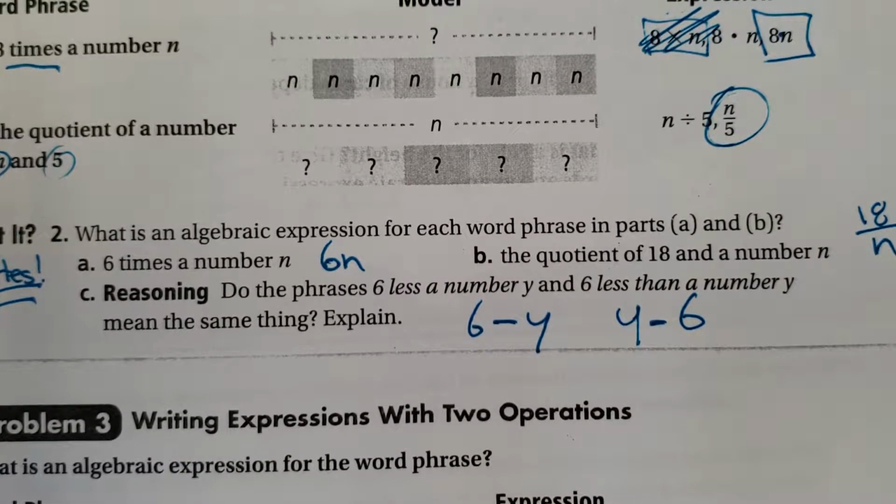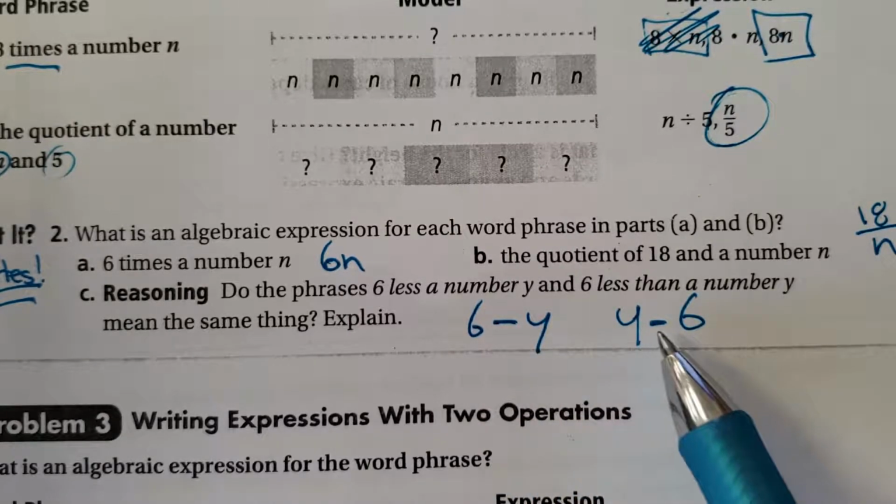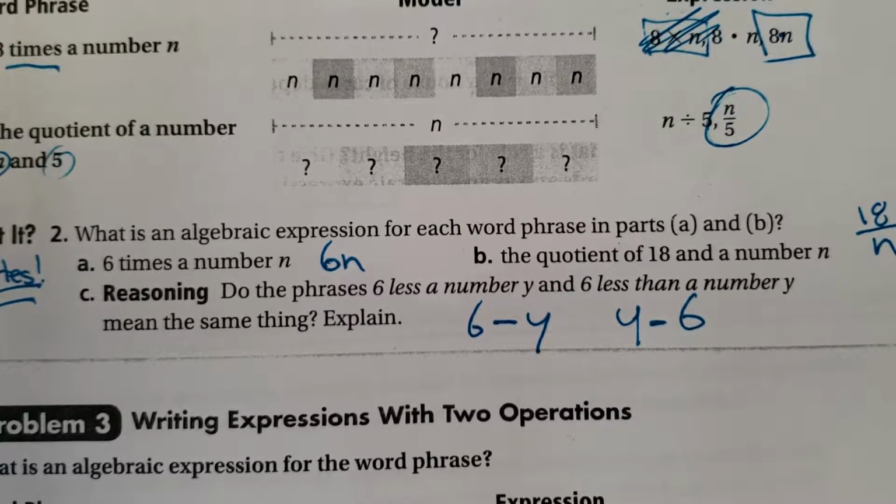This is exactly why it's a lot easier just to say minus. Stop throwing the word less around when you're talking about subtraction. Or you could just say 6 subtract a y. Y subtract a 6. That won't make it confusing at all. Try to be precise with what you're talking about.